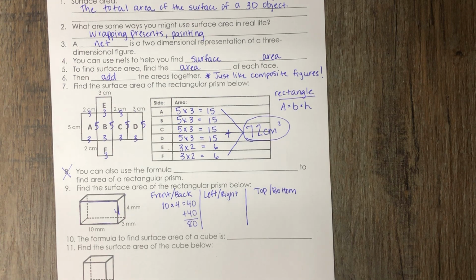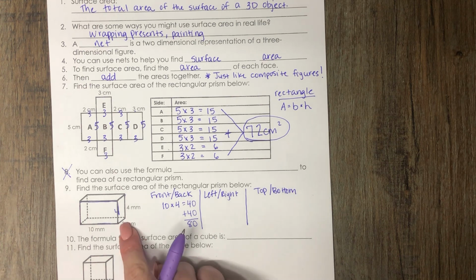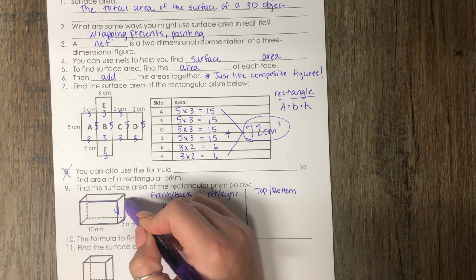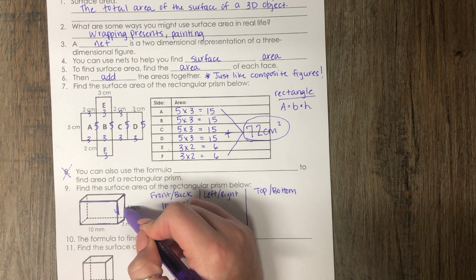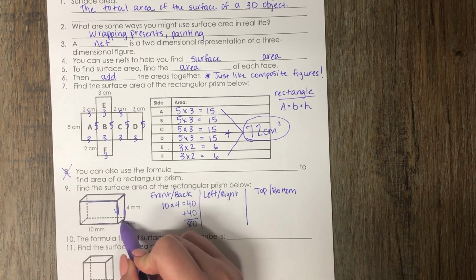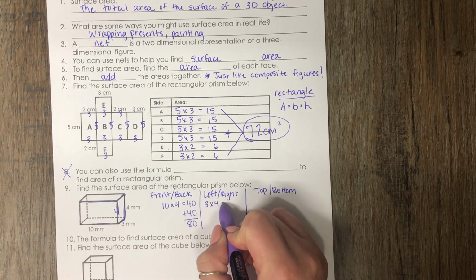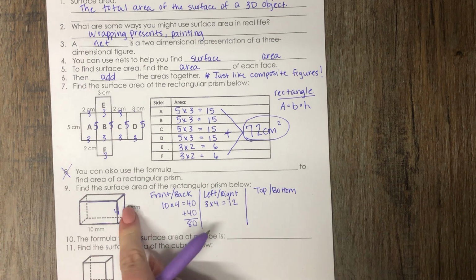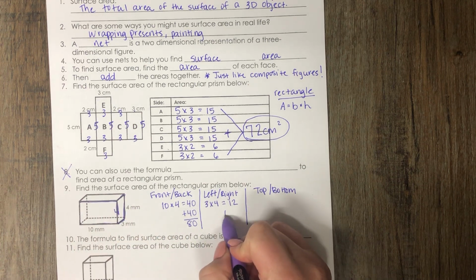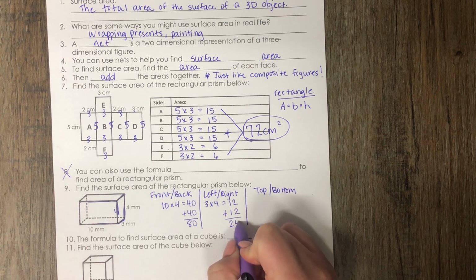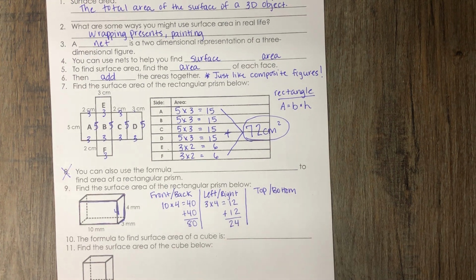Now if we're going to talk about the left and the right, it already has dimensions. So it's going to be this rectangle here. And if you trace it, you see that you're looking at this line of 4, this line of 3. So it should be 3 times 4, which is 12. And you have a right and a left. They're the same. So 2 12s gives us 24 for the total of the left and the right.